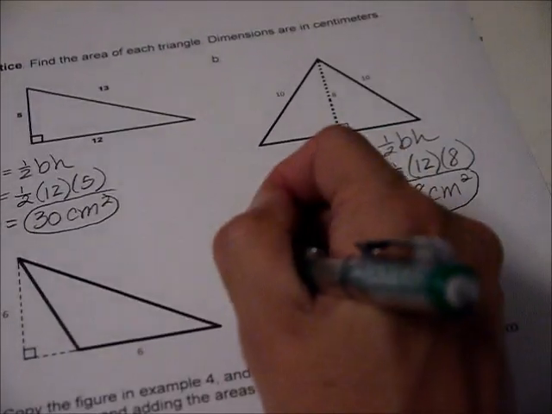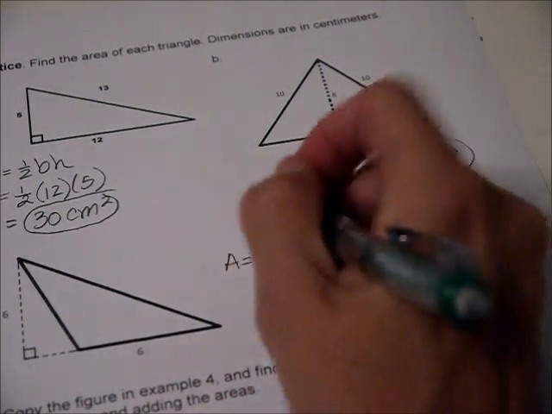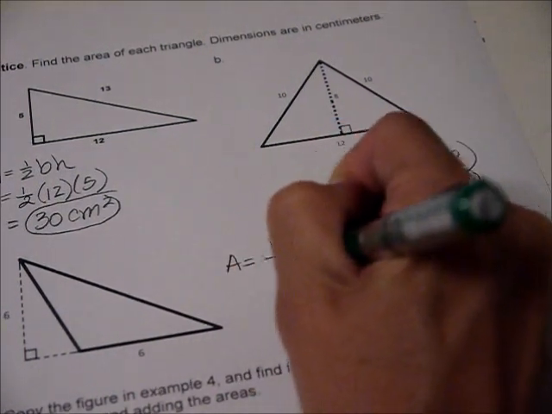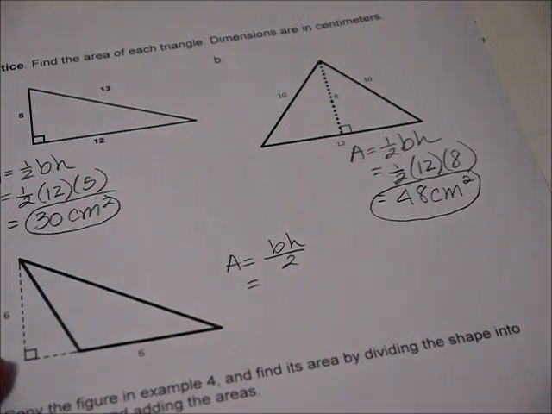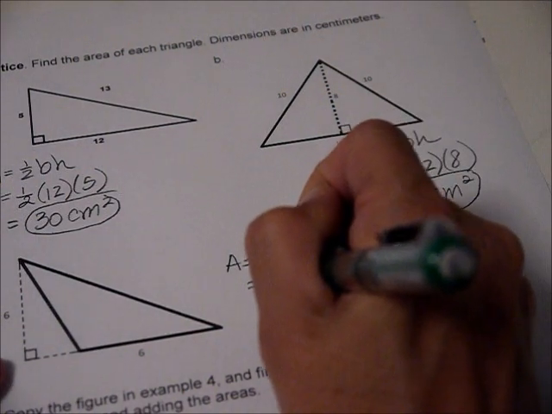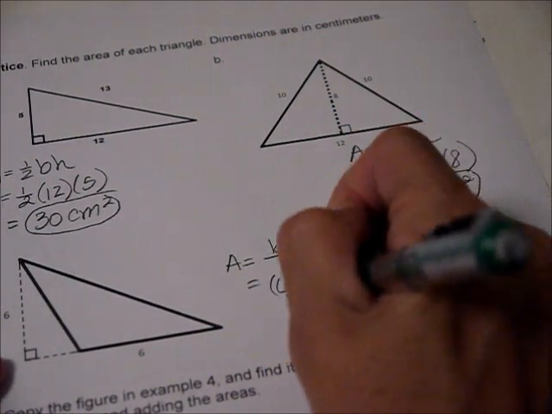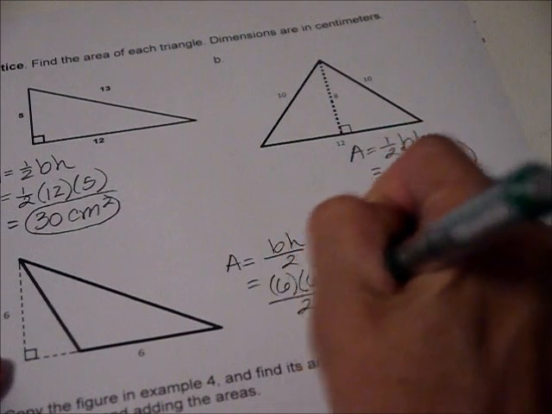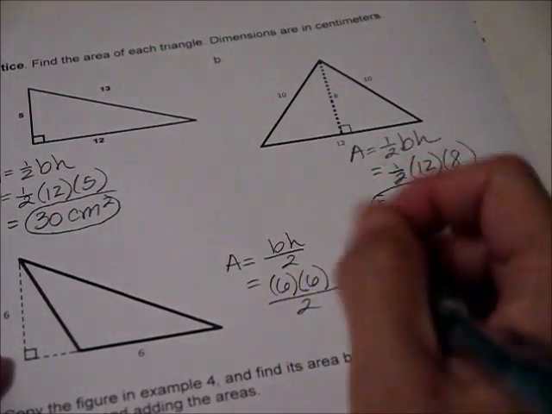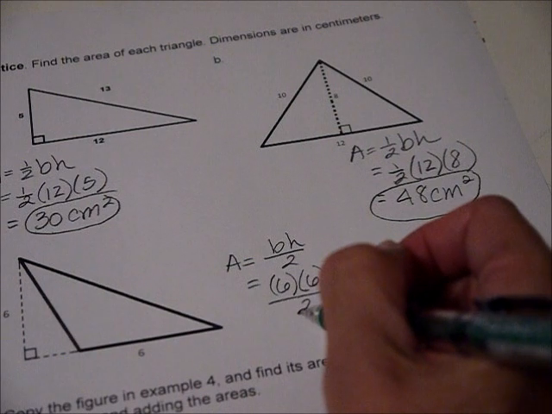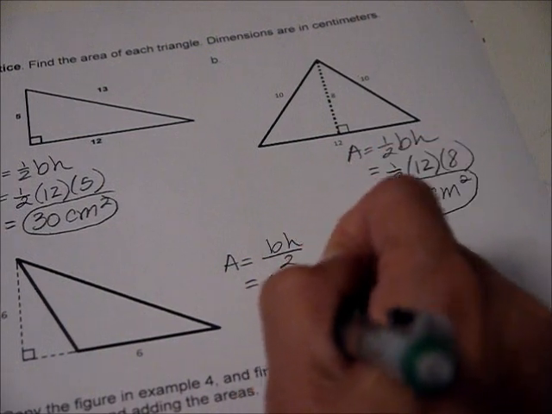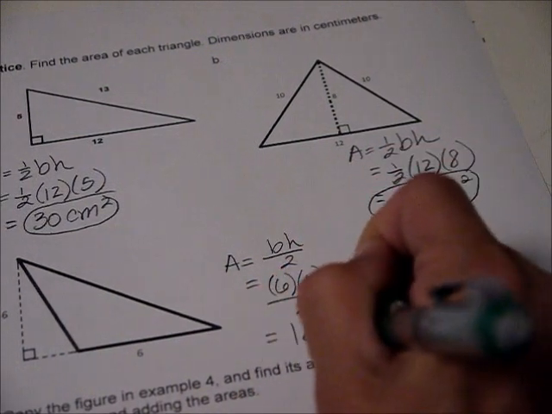And this one, we could do it this way too, BH over 2. So it is a 6, and the height is 6. So that's 36 divided by 2, or half of 6 is 3. 3 times 6 is 18. That's how I like to do those.